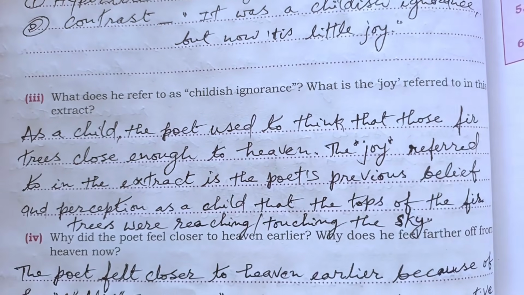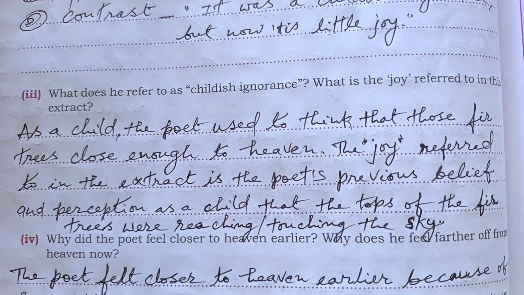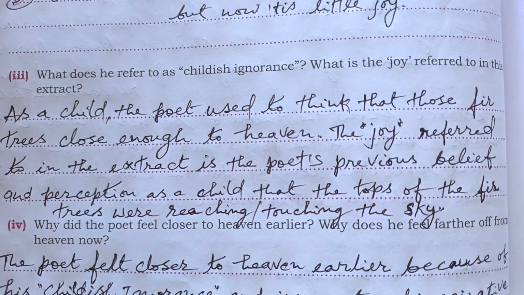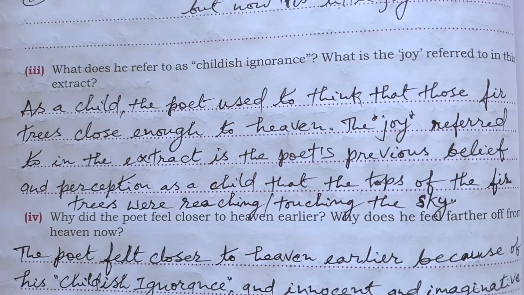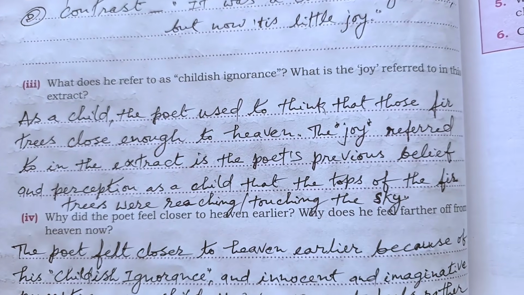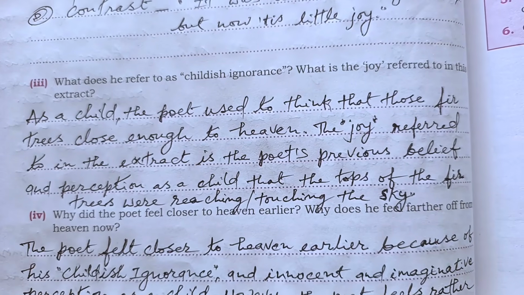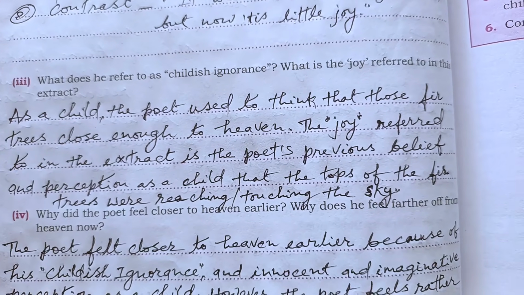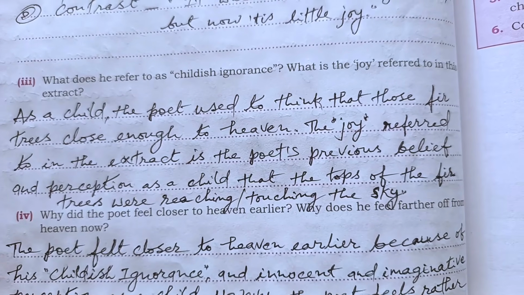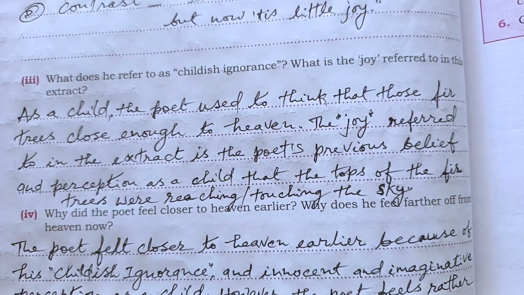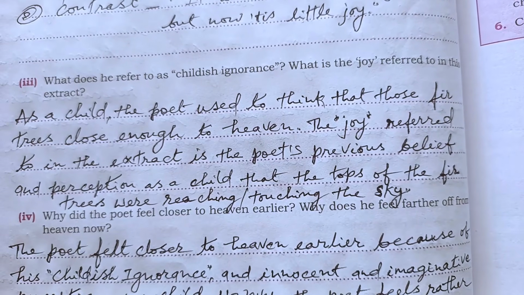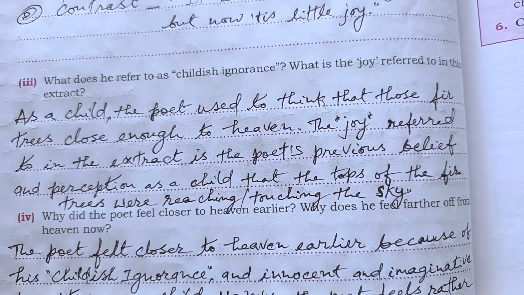Number 3, what does he refer to as childish ignorance? What is the joy referred to in this extract? So the answer is, as a child, the poet used to think that those fir trees were close enough to heaven. The joy referred to in the extract is the poet's previous belief and perception as a child that the tops of the fir trees were reaching or touching the sky.